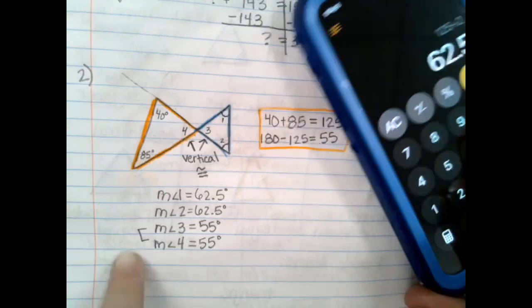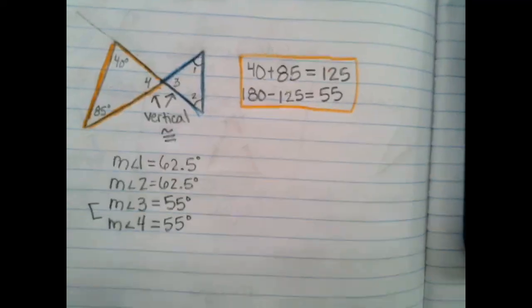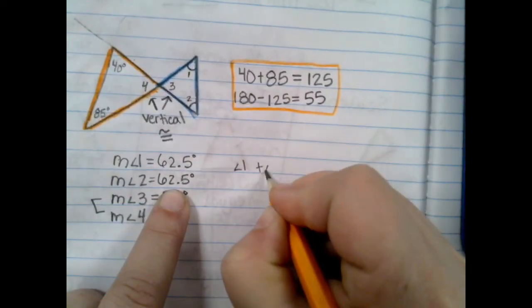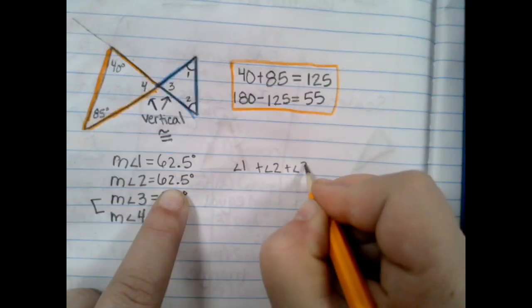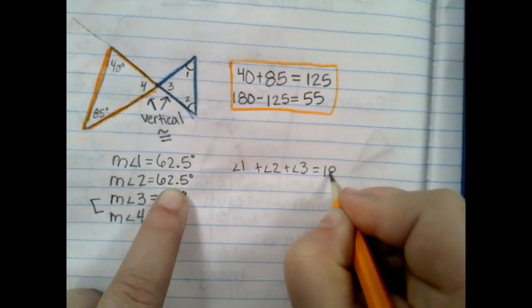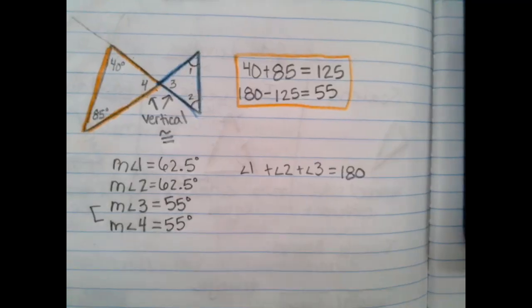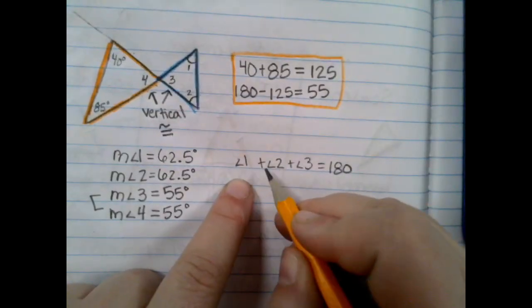Okay, so a couple ways we can show our work for that. If we wanted to show our work algebraically in the way that we would in intermediate algebra, we would say angle 1 plus angle 2 plus angle 3 equals 180. And 1 and 2, we don't know those amounts, but we know they're the same.